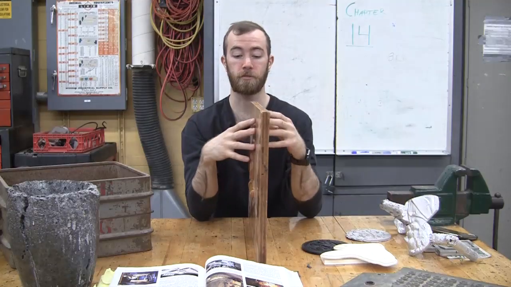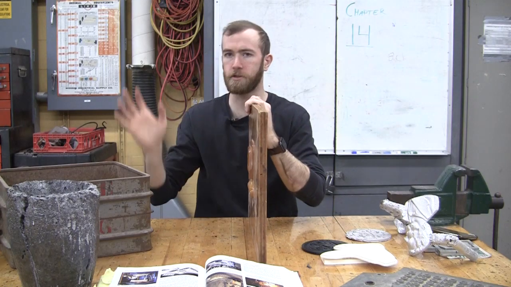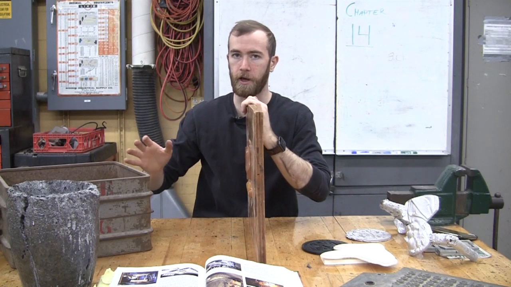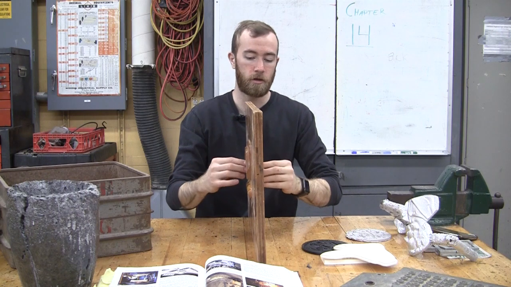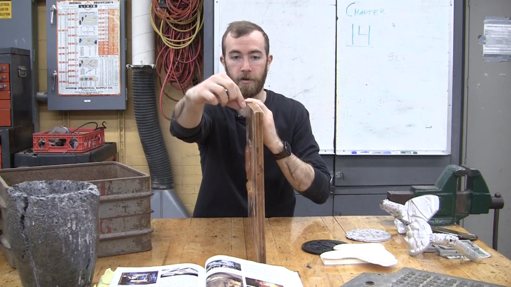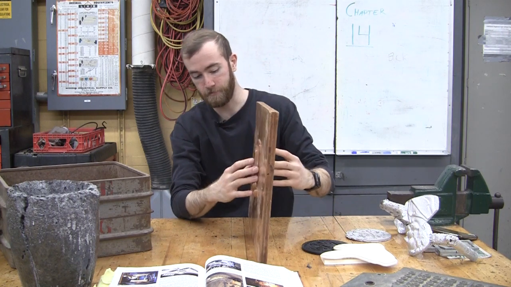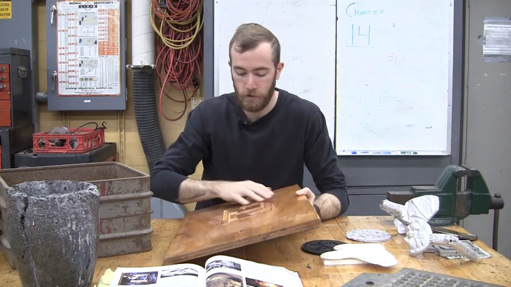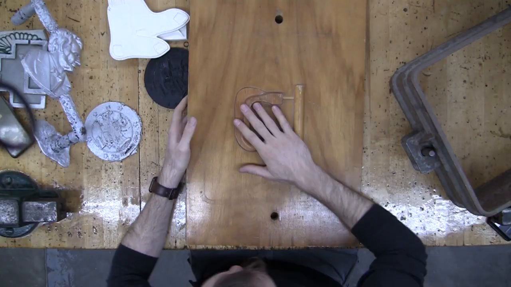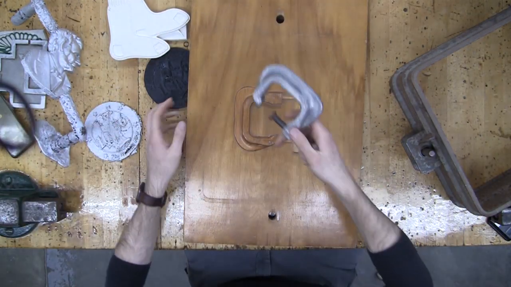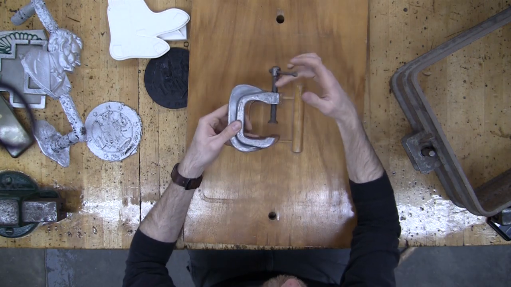This piece of wood is in the middle to hold it up, and you'll see how we use wood when we do the actual demonstration of it. But this would, in fact, create the parting line. Now, what is this? Well, when it comes out, it's a C-clamp.